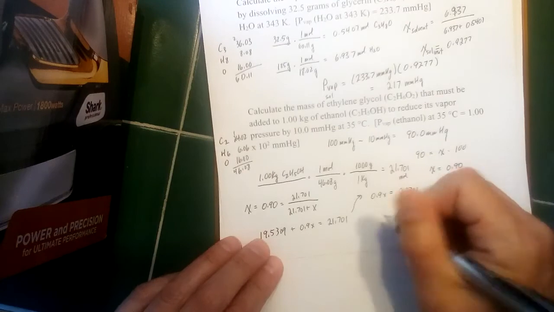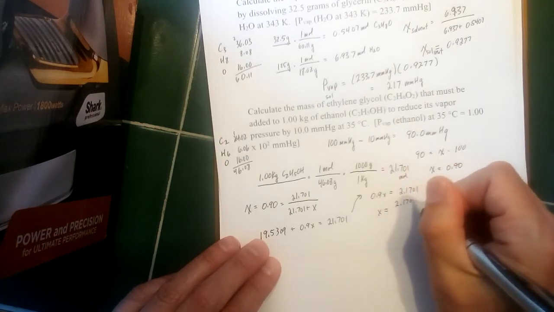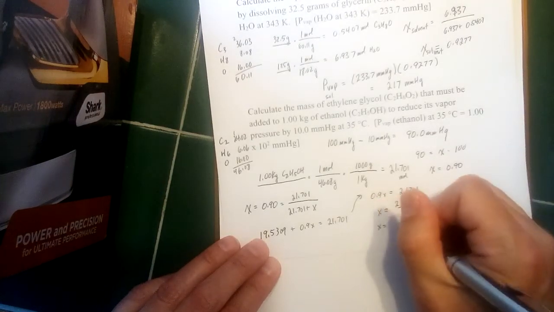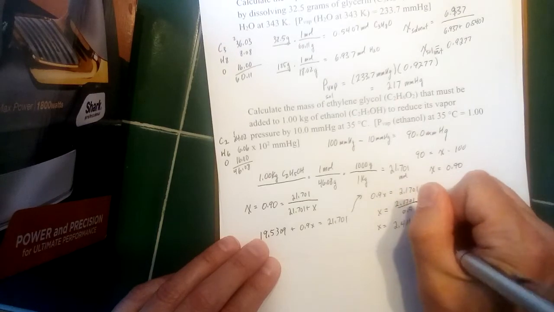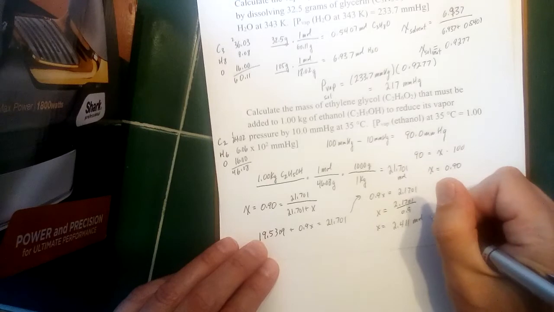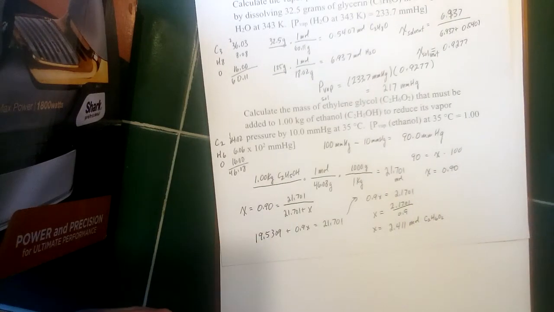Right, now from here to get x by itself, I just need to divide by 0.9. And x is 2.411. And again, that would be moles of our solute, which is C2H6O2, or ethylene glycol.